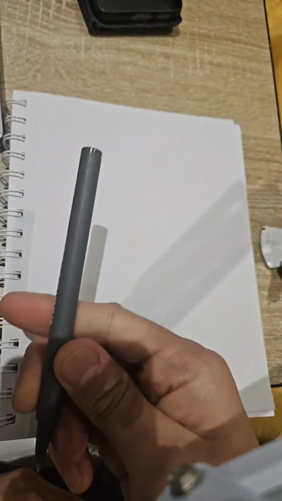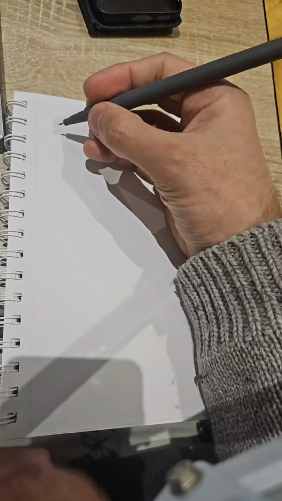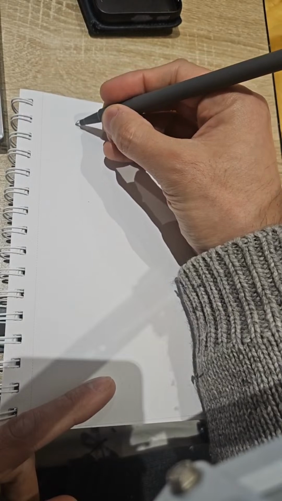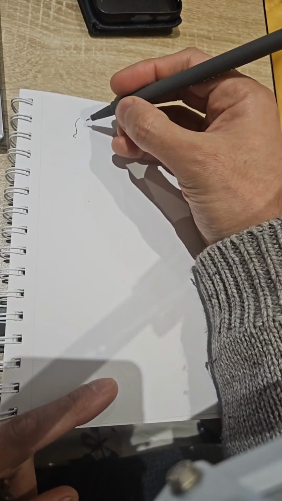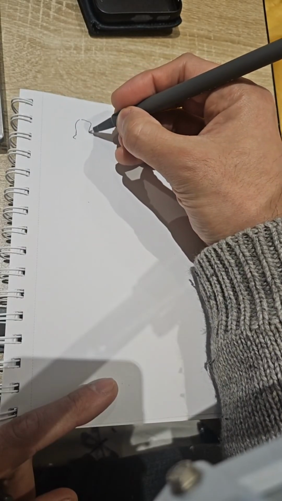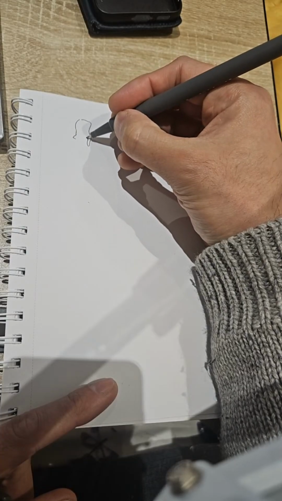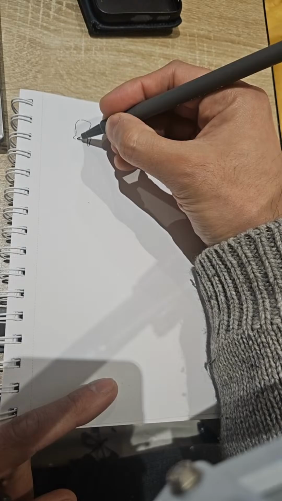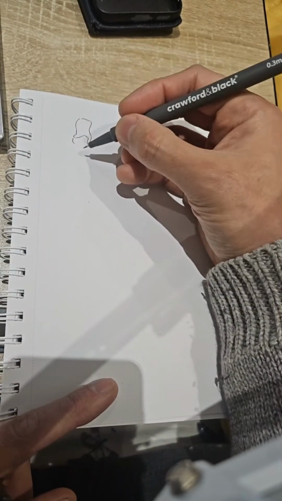For this drawing, I'm gonna use 0.3 and let me start illustrating here. Troca or olecranon and other structures that I'm gonna mention.